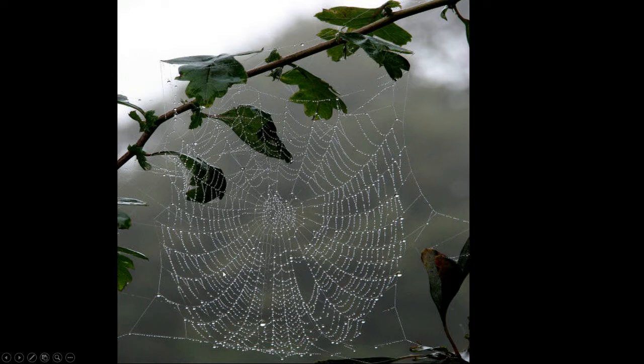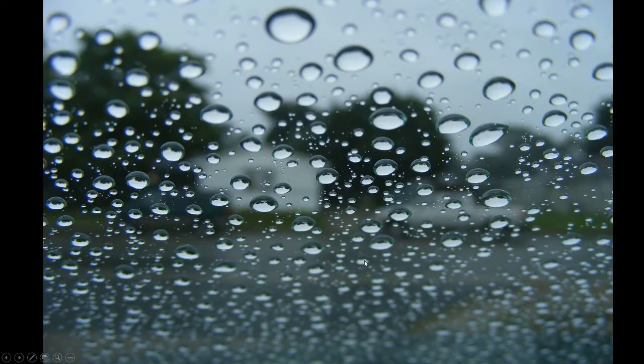So this spider web isn't evenly wet. The water has kind of attracted each other and formed little spheres, and that's what causes water to bead up. Water is attracted to itself with this polarized quality, the idea that there's a positive end and a negative end.